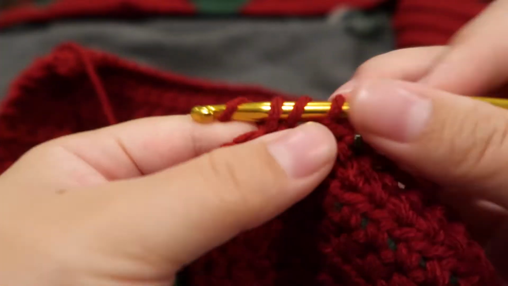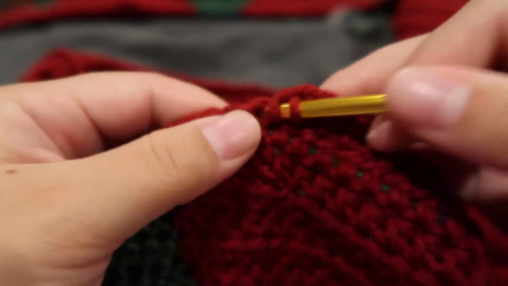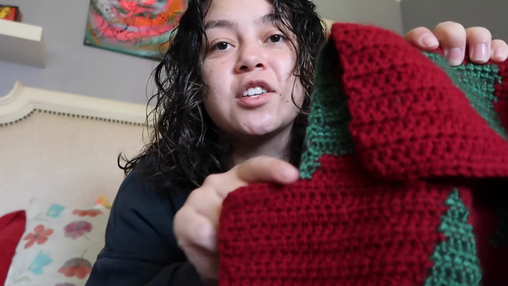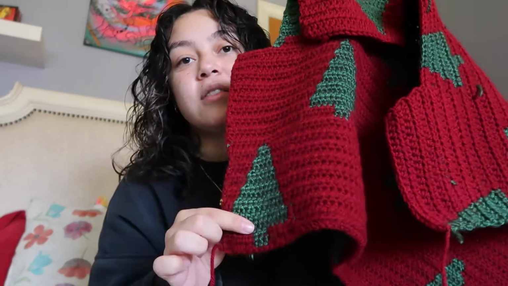So when you decide how much you want to take off from each side, all you have to do is go through your row like normal. And once you reach the amount of stitches that you want to take off, all you have to do is chain 1 and then turn around. This right here is 7 stitches long. So this is what I took off of my initial length of it.